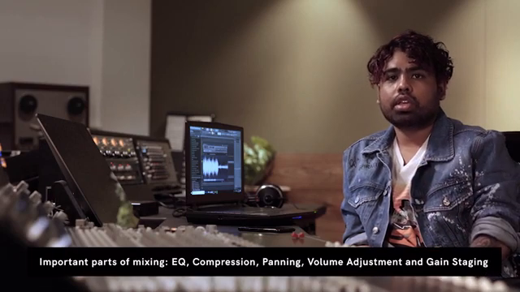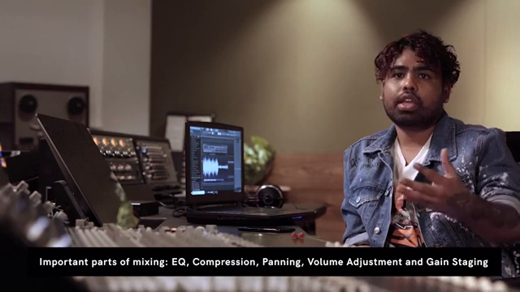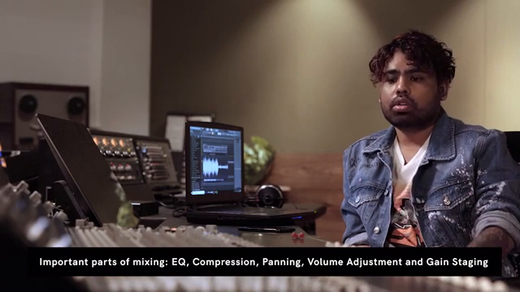When it comes to mixing, some of the most important things that we work on are EQ, compression, panning, and volume adjustment as well.